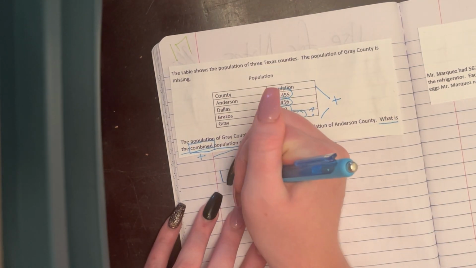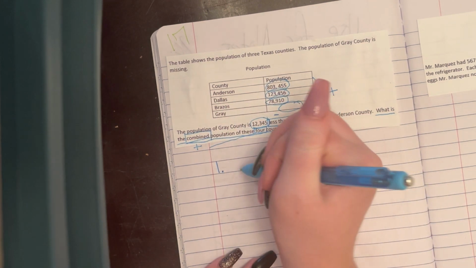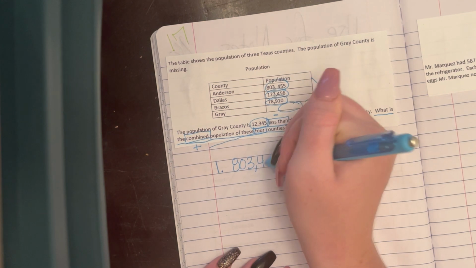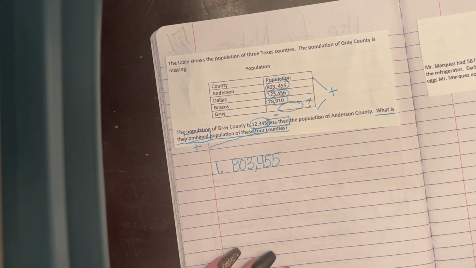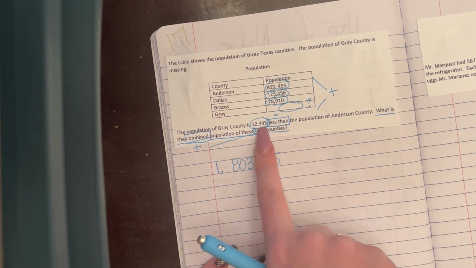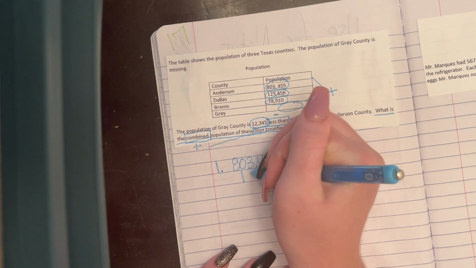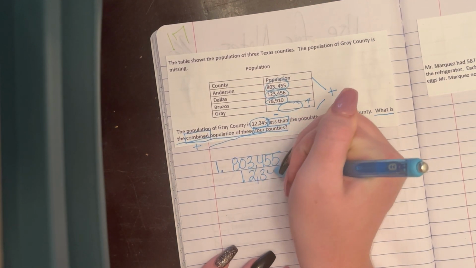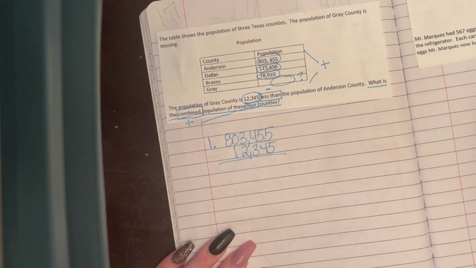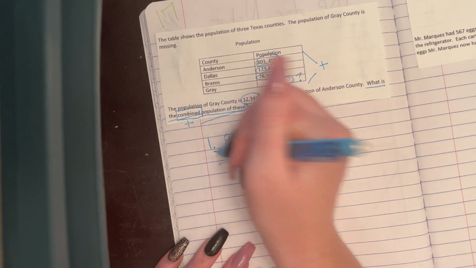I might even write a number 1. Step number 1. We're going to look at Anderson, 803,455. And then we know that Gray County, the one we're looking for, is 12,345 less than Anderson. So I'm going to make sure I'm lining up my place value. When we have decimals, we can use the decimals. Here we can use the commas for the thousands place. And less than, we're subtracting here.